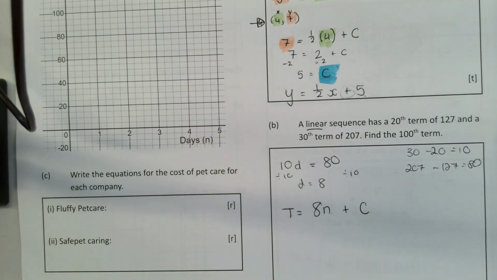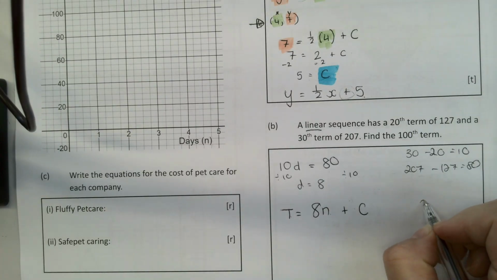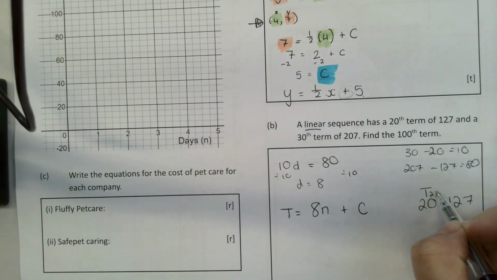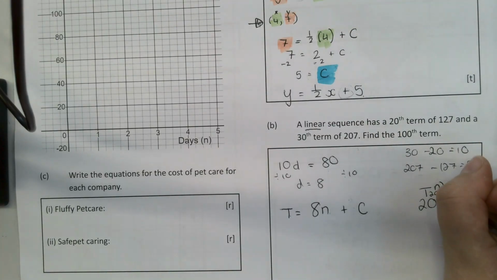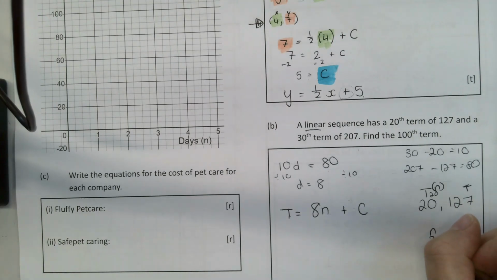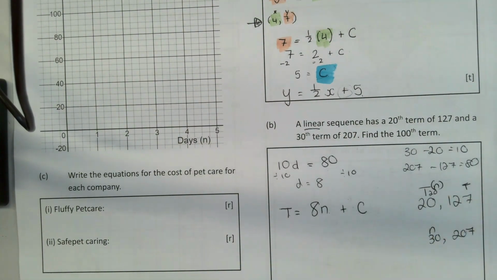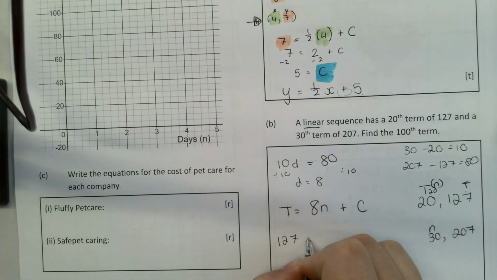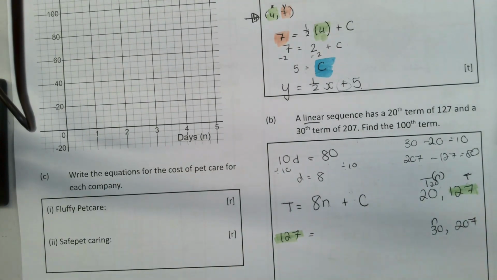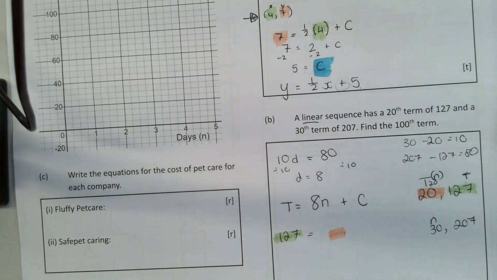It doesn't matter which one you choose. You can either choose term 20 with 127. Okay, remember that's term 20. So this would be our n, and that would be however many we've got with n. So that would be what our t would be. Or you could do term number 30 with 207. It doesn't matter. And all you're going to do is plug that into this equation. So t, I'm going to do this one over here, is 127. So I just took that number and put it in there. Now I'm going to put this number over here.